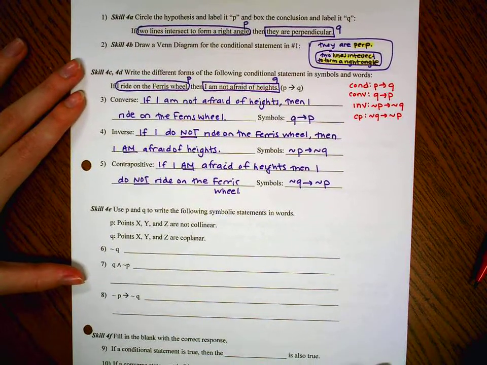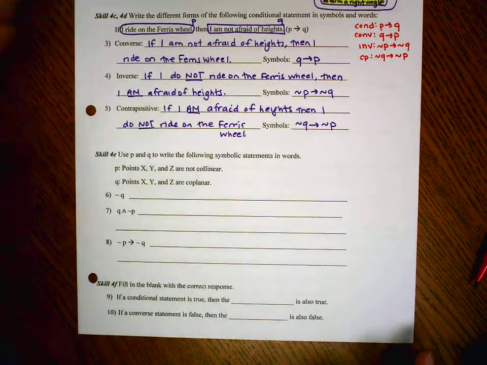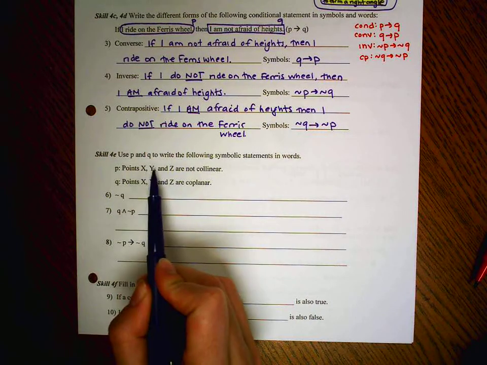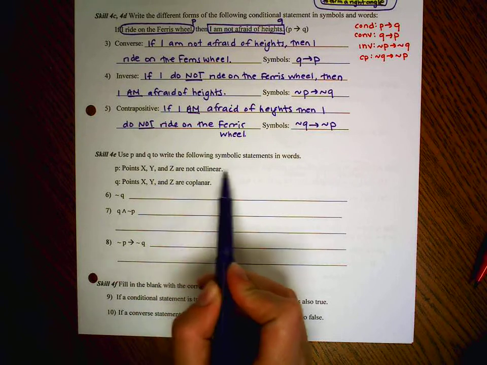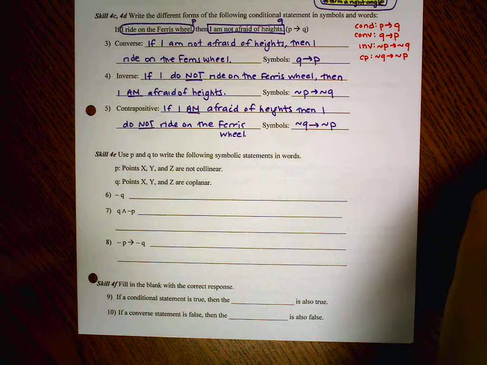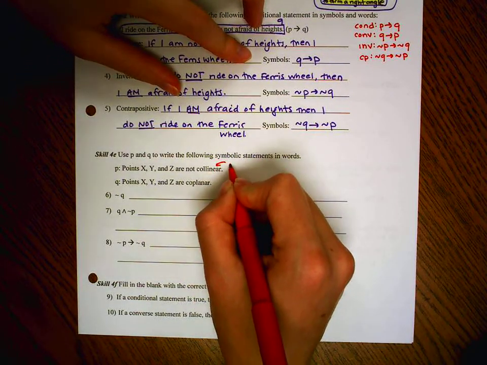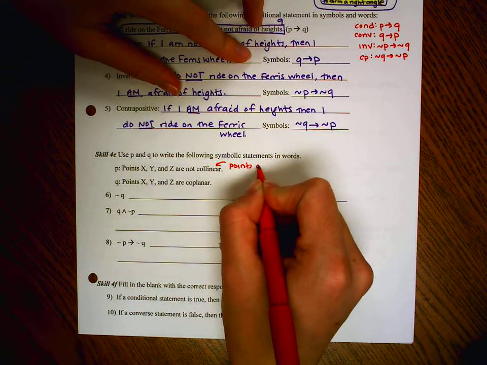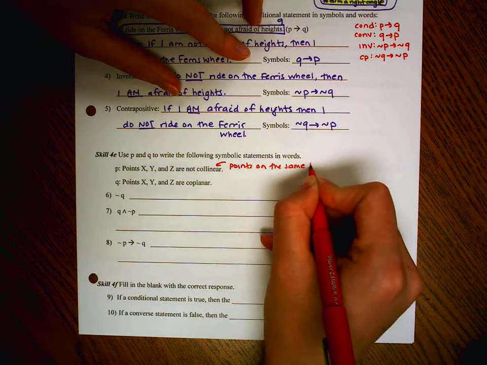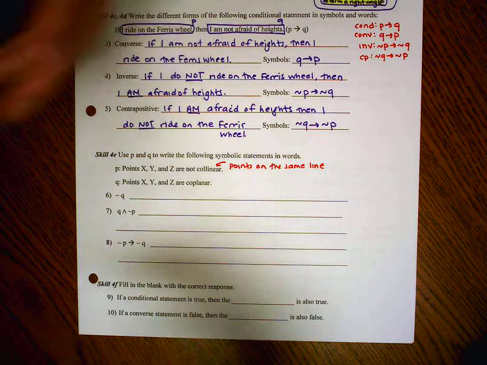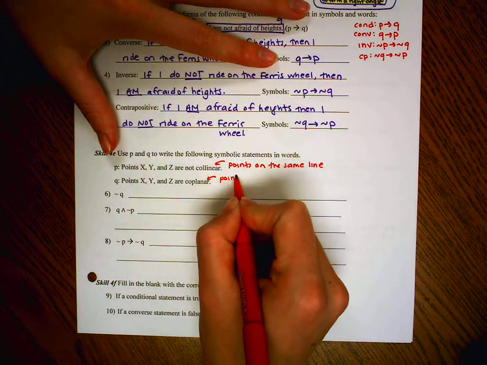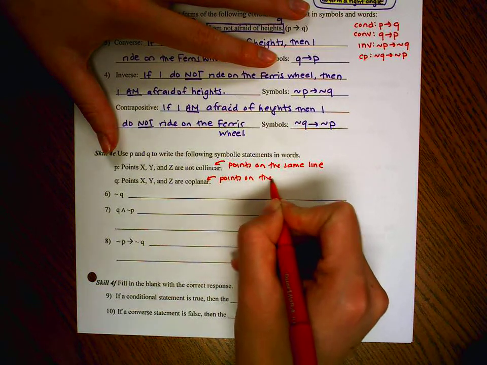It says use P and Q to write the following symbolic statements in words. So P is points X, Y, and Z are not collinear. Q is points X, Y, and Z are coplanar. And just as a reminder, collinear means points that are together on the same line, or points that are all on one line would be a better way to put it. Coplanar would be points on the same plane. So just as a quick reminder, but now let's do what it's asking us to do.